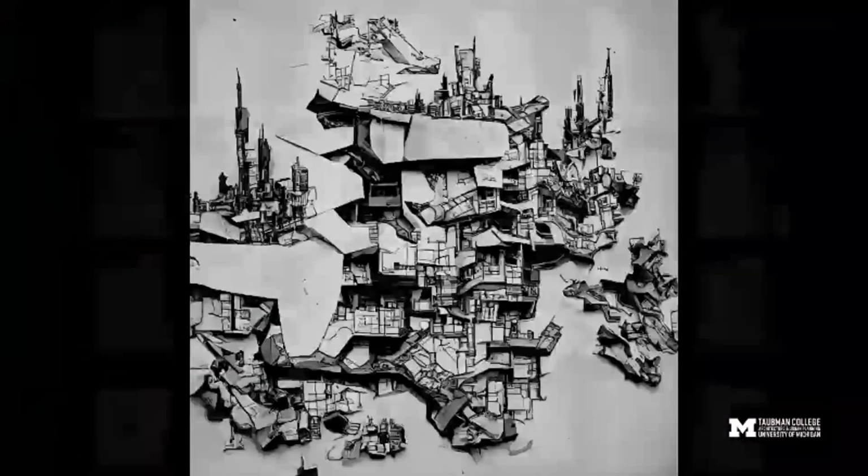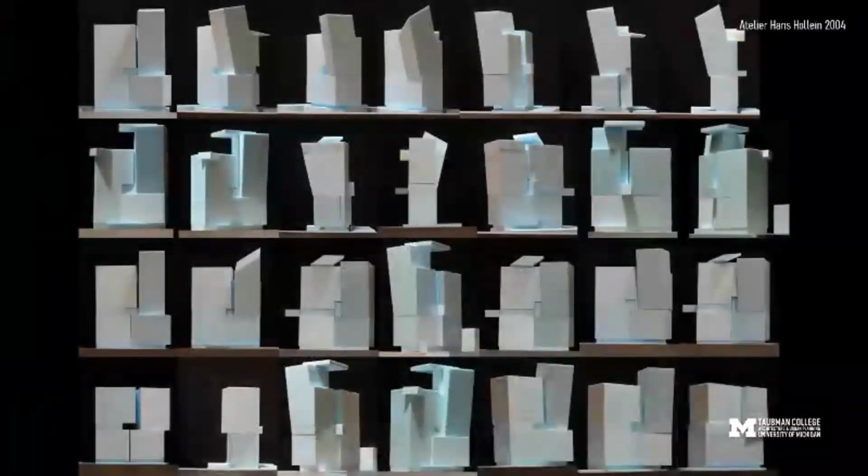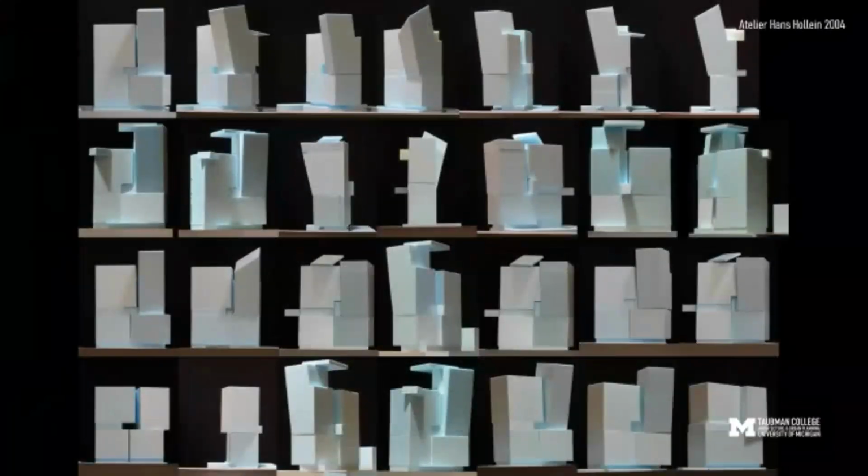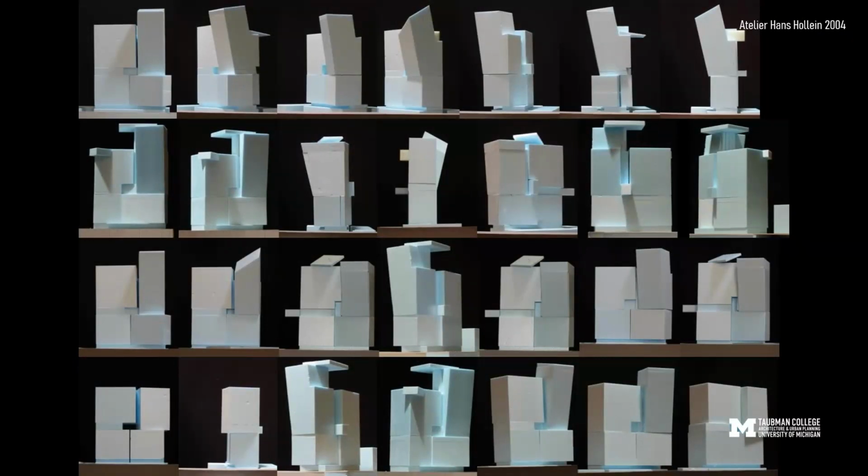Why are we architects so fascinated with things like Midjourney, Dall-E, and so on, these sort of things that create variation? I think that working through variations is so inherently embedded in our own DNA as designers that we gravitate towards tools that allow us to do this. This is a simple example. 28 models iterating through the volumetric studies of a high-rise in Vienna by the atelier Hans Hollein in 2004. So 28 models, right?